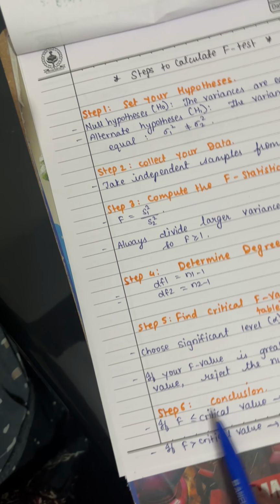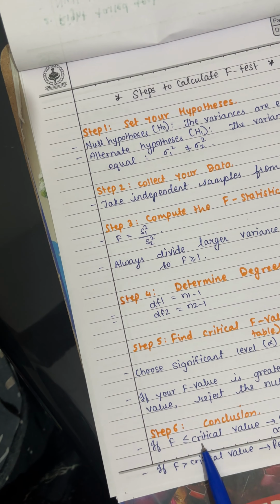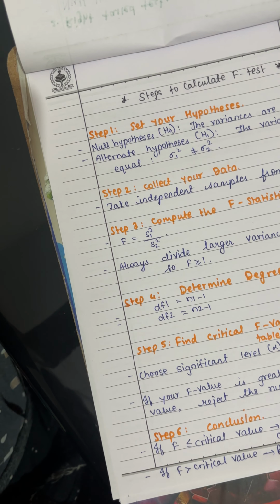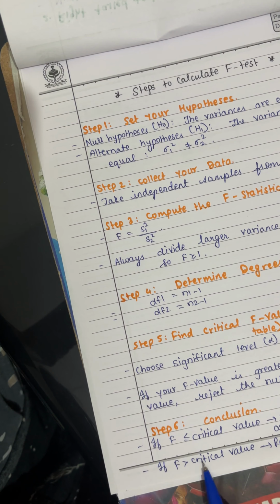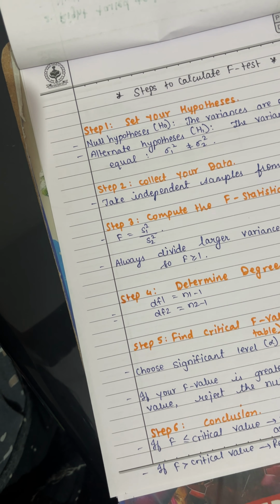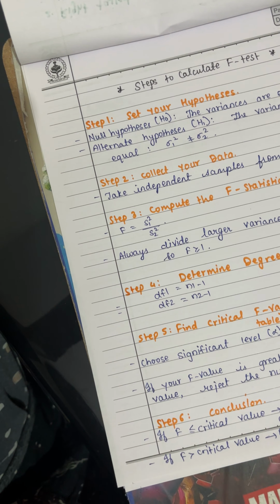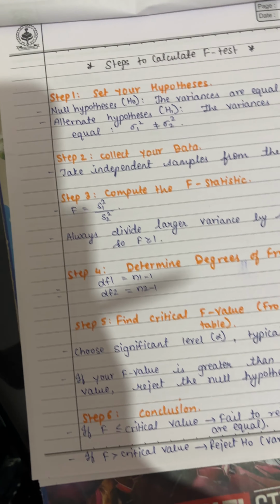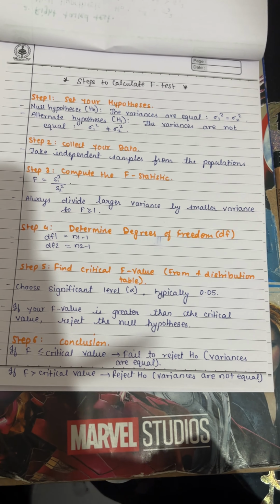Then for step 6, we will see the conclusion: if F is less than or equal to the critical value, then fail to reject H0, variances are equal. And if F is greater than the critical value, reject H0, then variances are not equal. Here we fail to reject H0, and in this case we reject H0. Okay, is it clear?